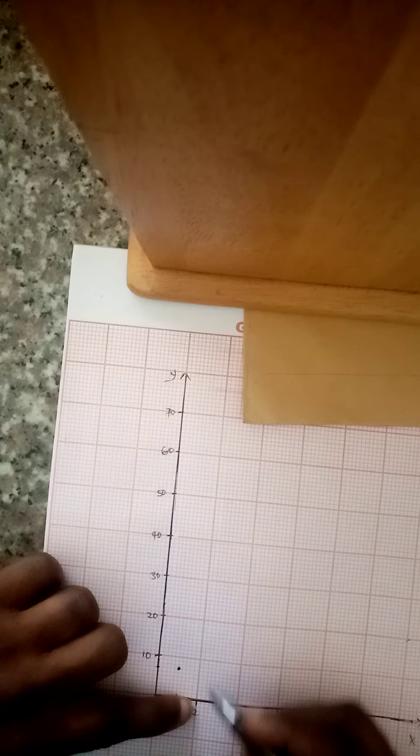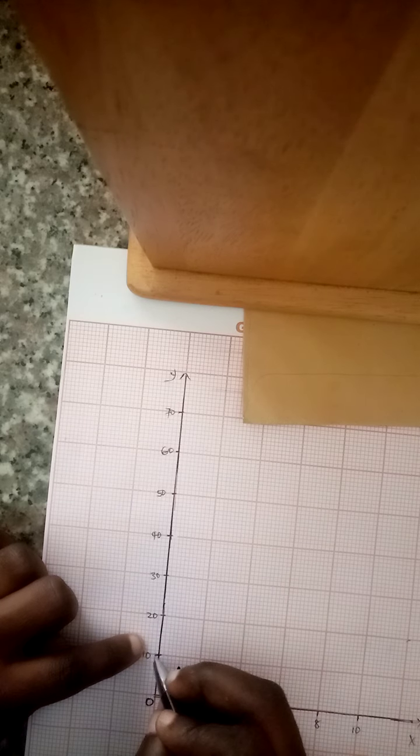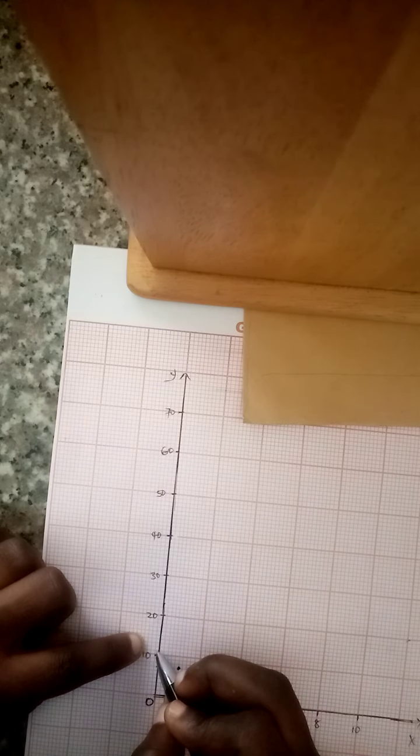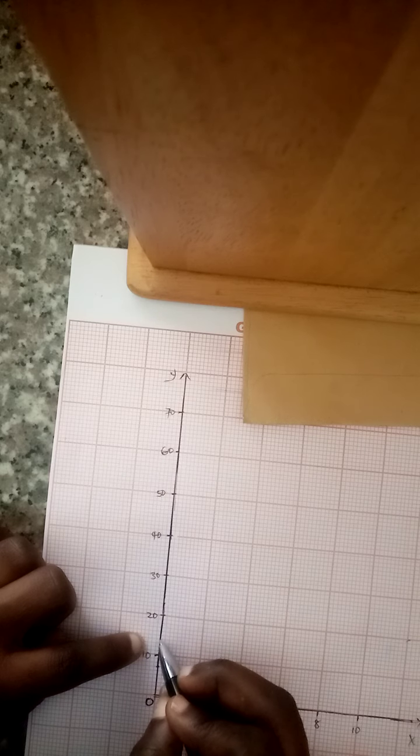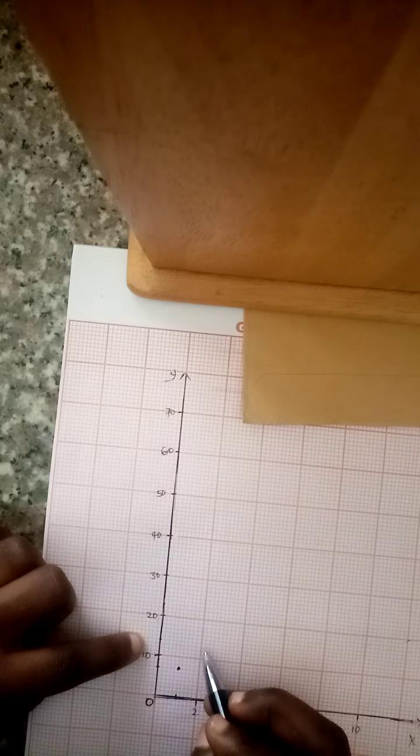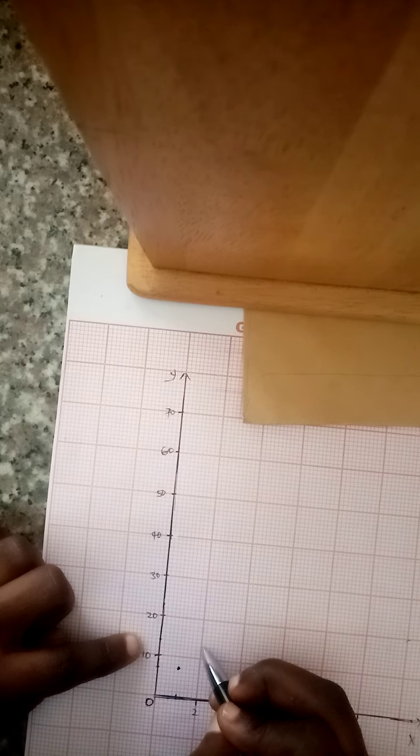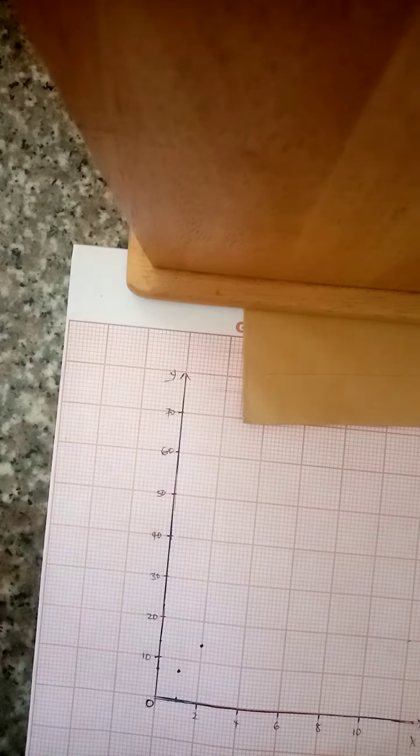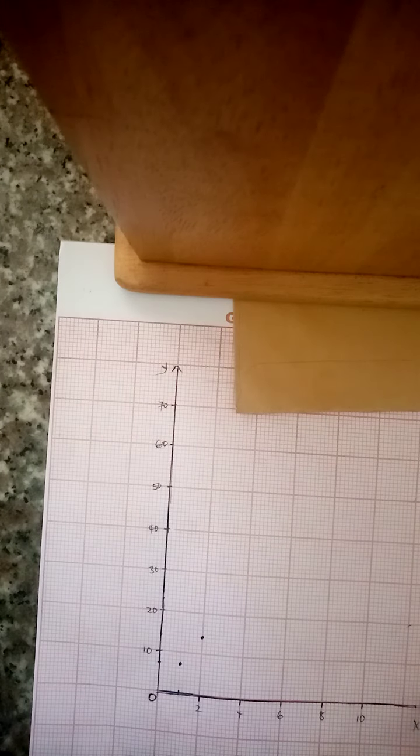Then go back to your table. Find the second one. 2 for x, 14 for y. Come back to your graph. 2 for x, this is 2. Then find 14 for y. 14 will be somewhere here. 1, 2, 3, 4. Will be here. So you trace it to 2. Make sure they are on the same point. You put it here. So you keep your point there. You go back to your table again. Find the next one, which is 4 for x, and then 28 for y. So you come back again. You have to keep on doing this until you are done fixing all the values and marking your points.